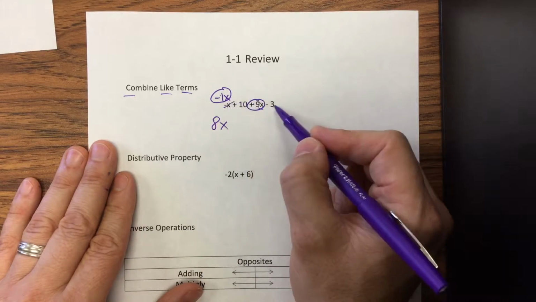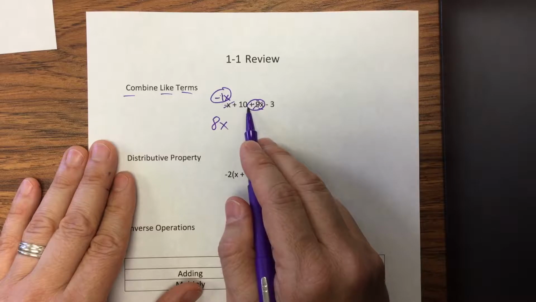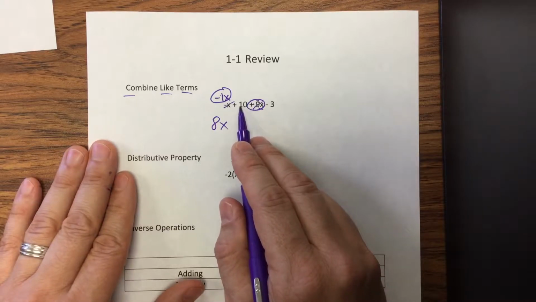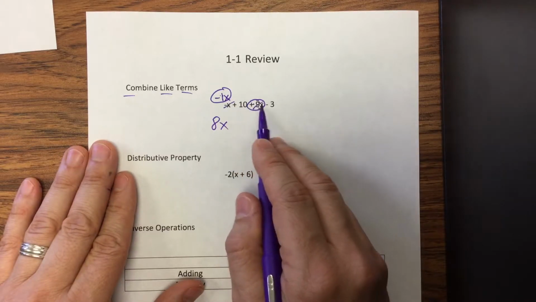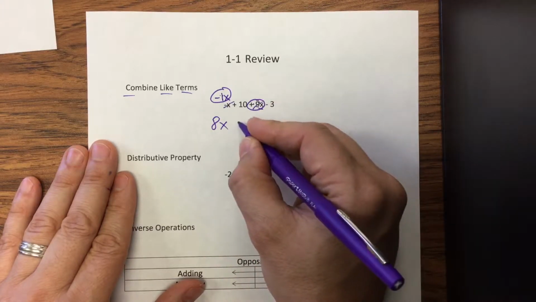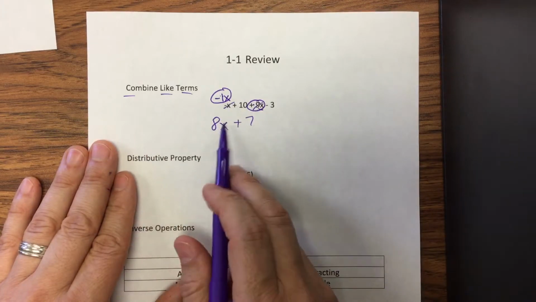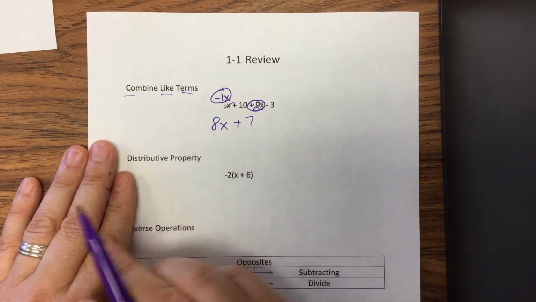The other half is my numbers that don't have any variable. I call them the no-name numbers. You combine those. I have a positive 10 and a negative 3. 10 minus 3 is 7, so I end up with positive 7. So I combine my like terms, and now this is simplified to 8x plus 7.